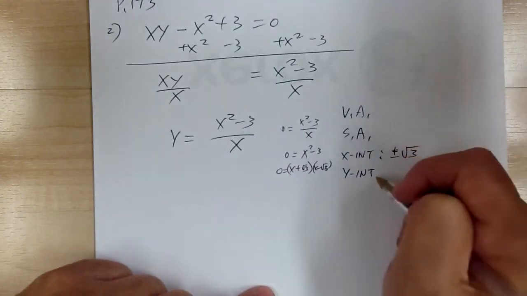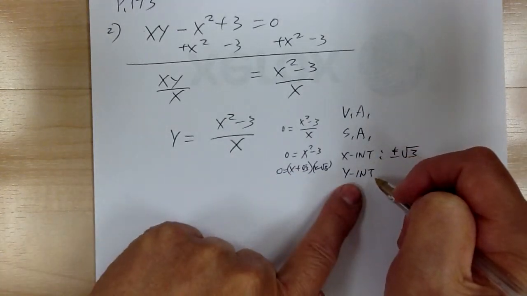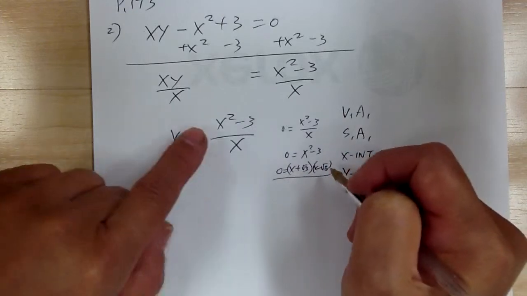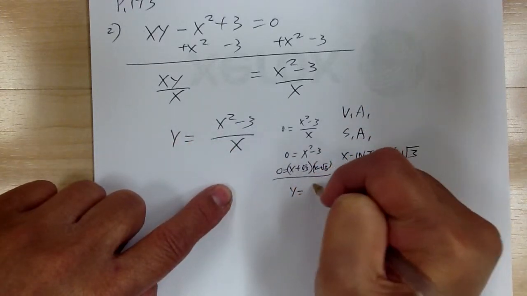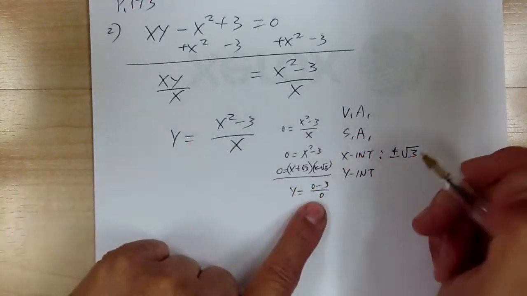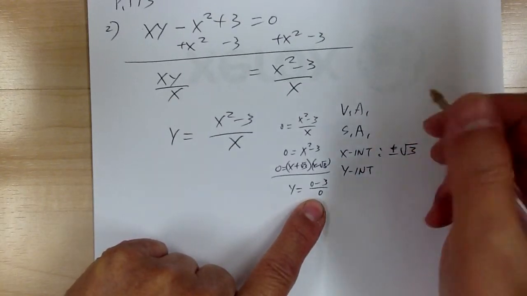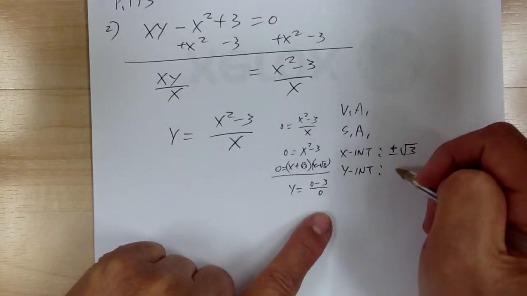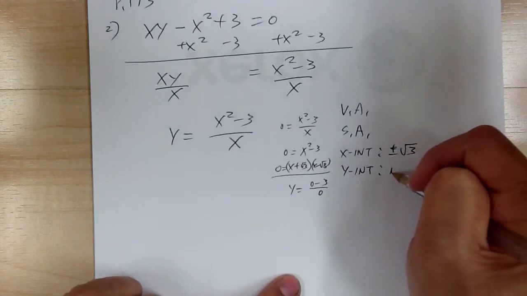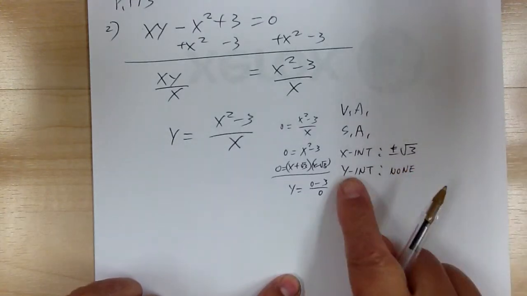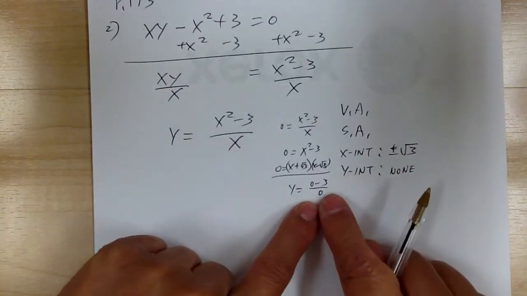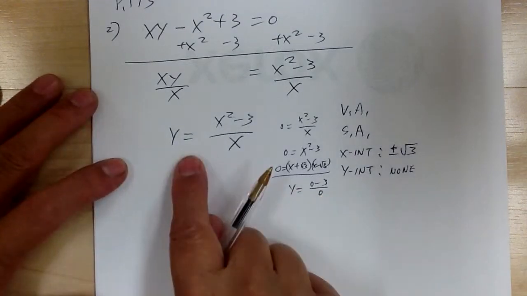Okay. Now for y-intercept, you set x equal to 0. So you got y equal to 0 minus 3 over 0, so cannot. So there would be none. There's no y-intercept. Again, to find y-intercept, you set x equal to 0, and this is not allowed. So from this, you get those two.